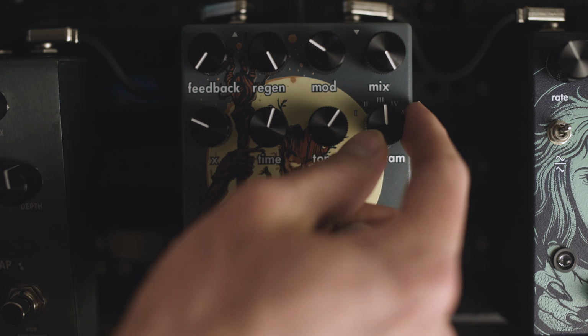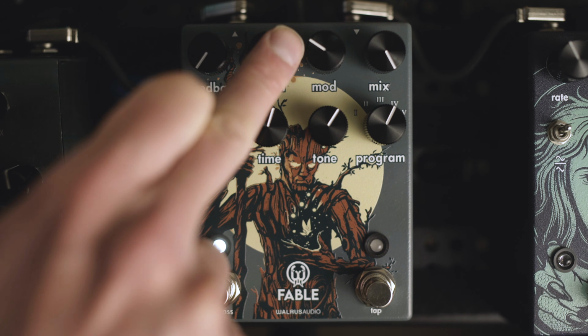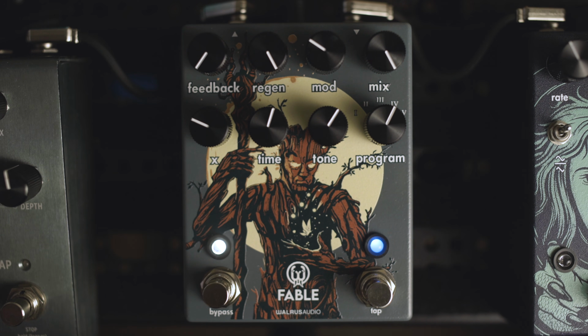Let's jump up onto mode 4. Mode 4 is kind of like the biggest switch up so far in the pedal because this is going to be granular and granular. So both DSP pads in this one are multi-tap granular delays.